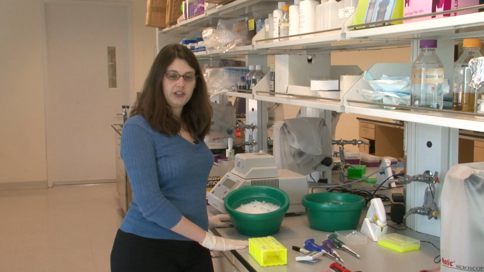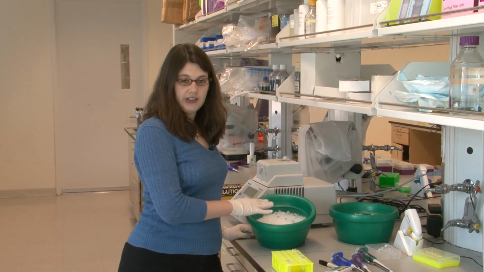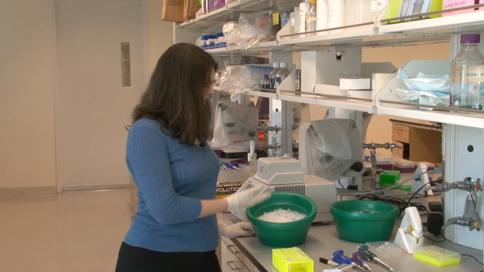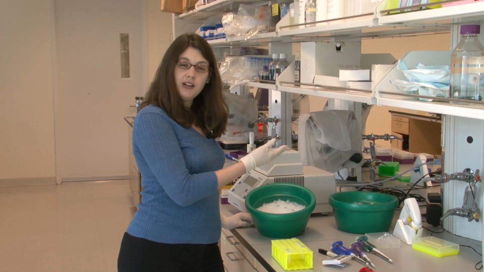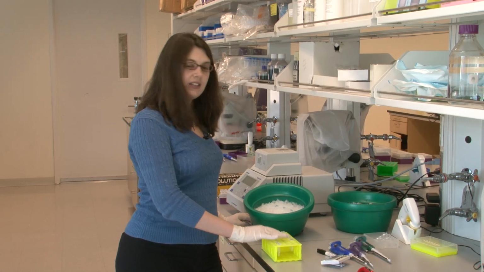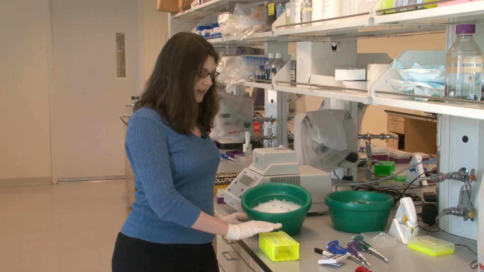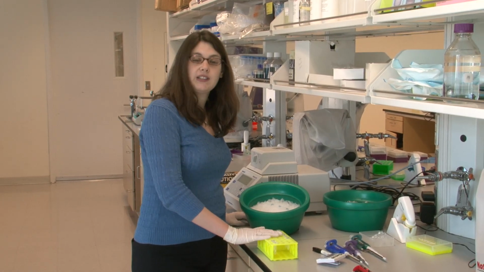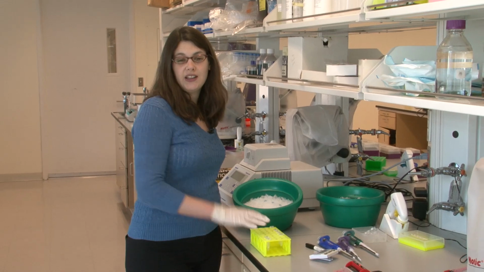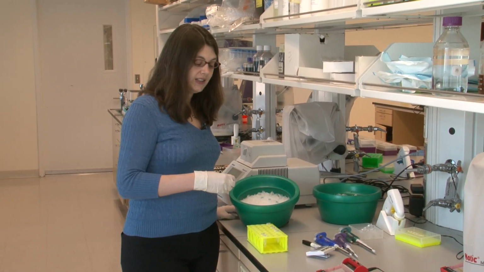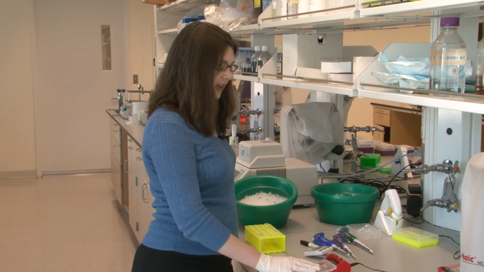So the next thing I'm going to do when the PCR reactions are done and I have my segment copied is I'm going to transfer, again, a small amount of that into these tubes right here. And in these tubes, I'm going to mix the DNA with an orange dye. This dye is going to allow me to see the DNA, and then I'll be loading it onto this gel here.